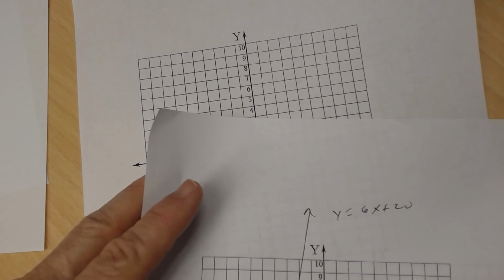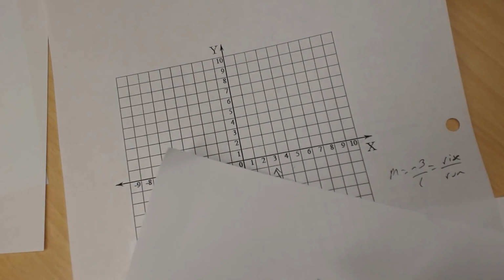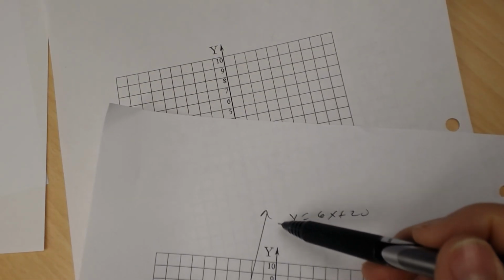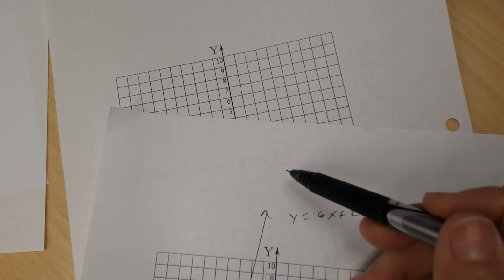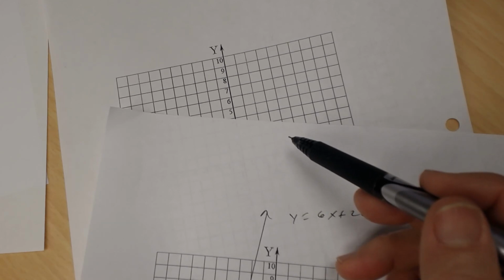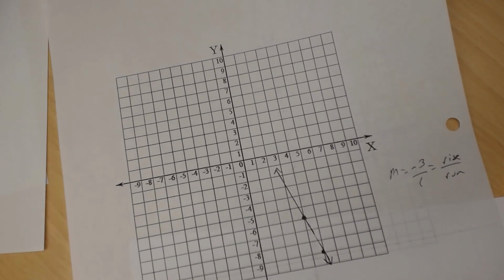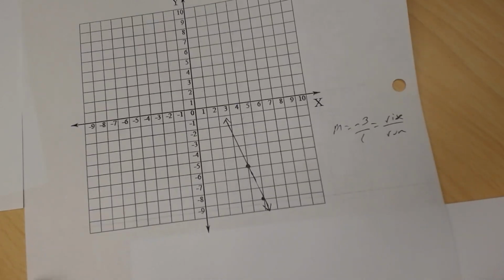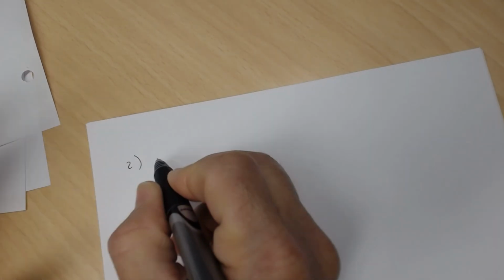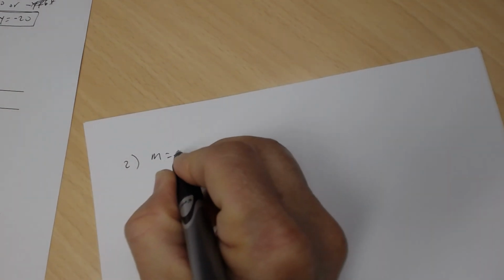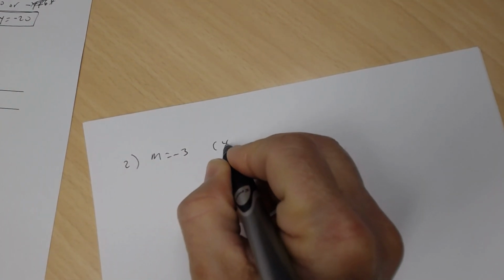That's what this was. And again, you're not graphing this. You don't have to graph this. In fact, graphing this is not really going to help you because your y-intercept in this case is way up here, and you would not be able to have estimated that. Okay, so number 2, you're given that the slope is -3, and the point is (4, -6).